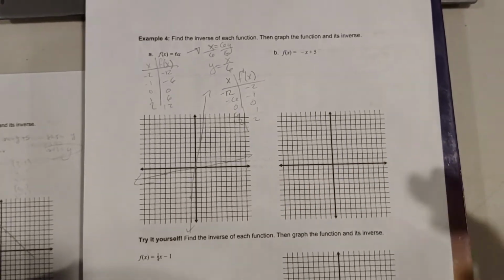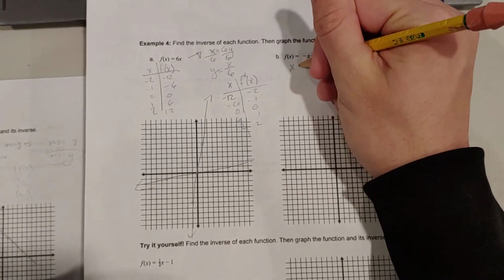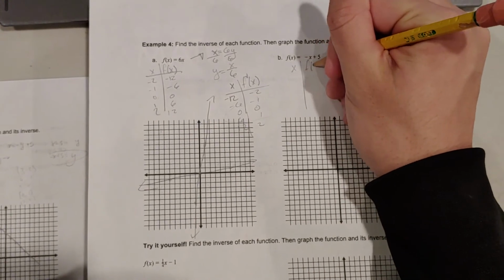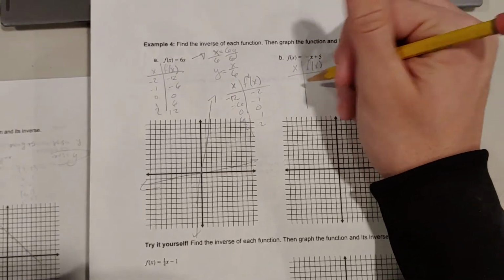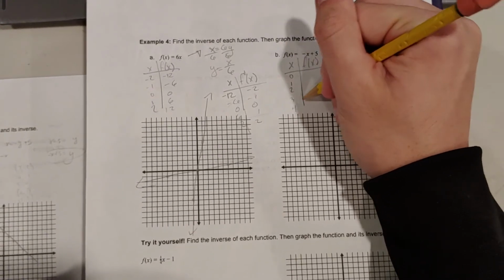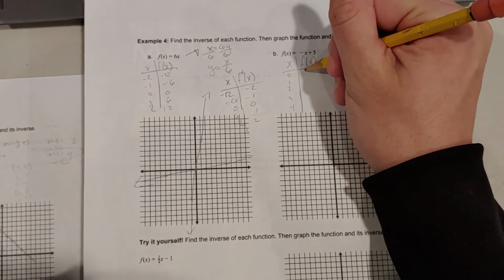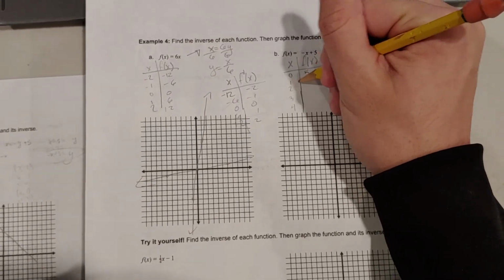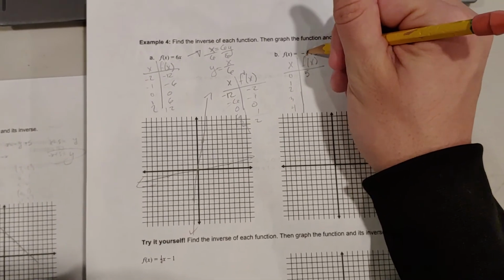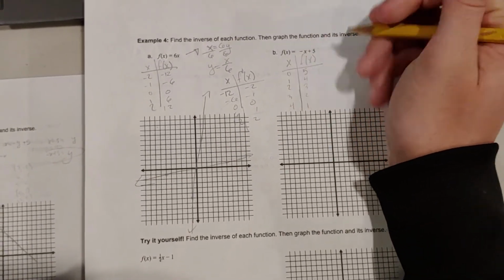And then the last problem for the notes. So this one's actually a special case. So I'm going to again start with x and f of x. All right, but this time I'm going to go 0, 1, 2, 3, 4, and you'll see why in a second. So if I plug in 0, I get 5. If I plug in 1, negative 1 plus 5 is 4, 3, 2, 1.